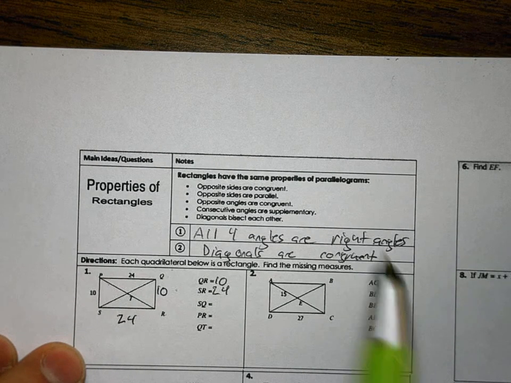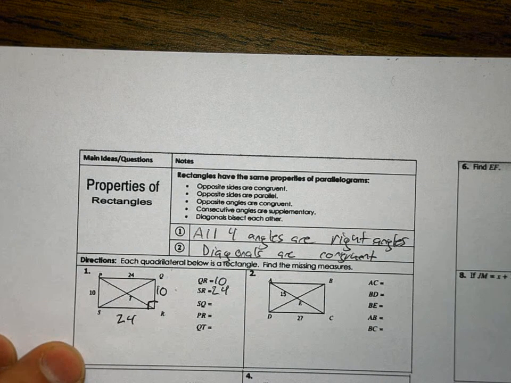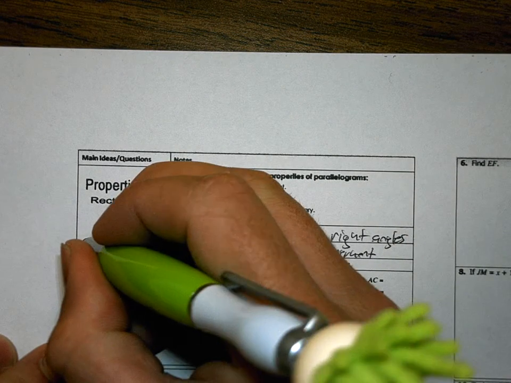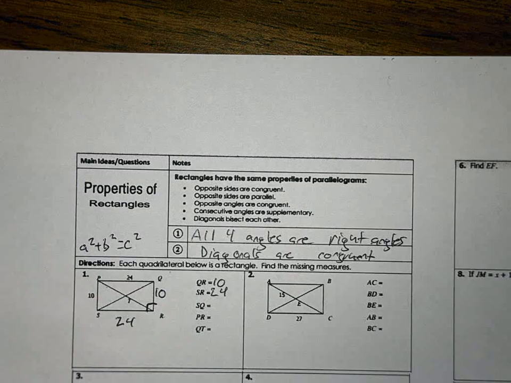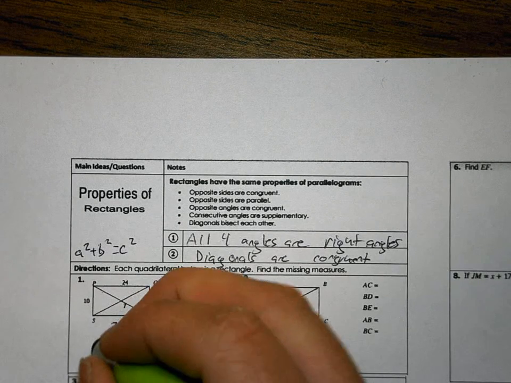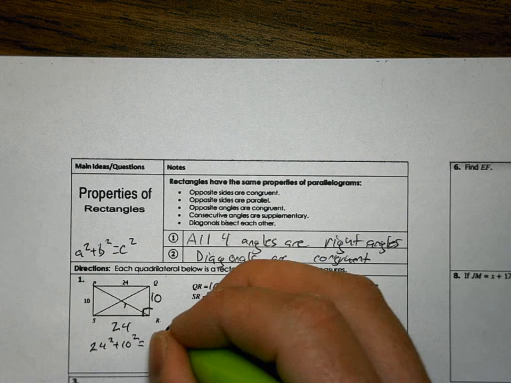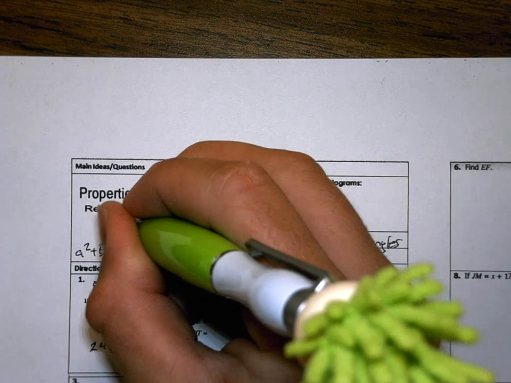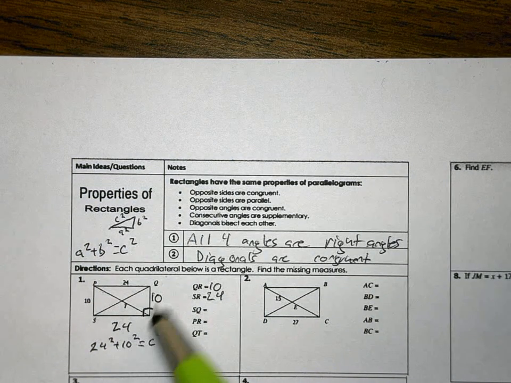Well, using what we know that all four angles are right angles, that means that this angle here is a right angle, and there's a formula called the Pythagorean theorem that we've learned before to find this. That theorem is a squared plus b squared equals c squared. So I have two legs in this triangle. Those two legs are 24 and 10. So 24 squared plus 10 squared equals, well, the unknown, c squared. We don't know what this leg is. So if you forget what this diagram looks like, that's a squared, b squared, c squared, just like I have here.